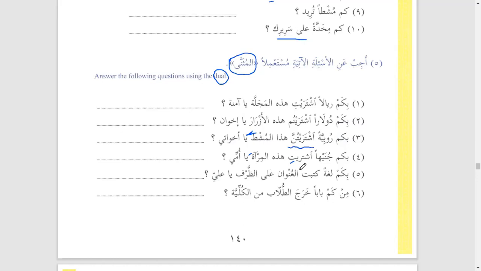Because of tomato, أمي. So how many pounds did you pay to buy this mirror? اشتريت هذه المرآة بجنيهين. That's right. I bought it for 2 pounds.